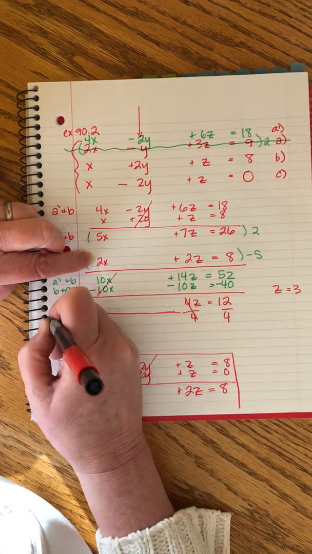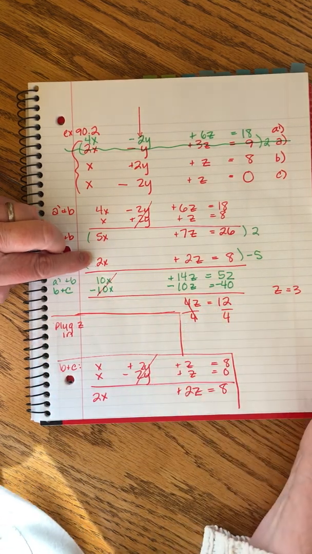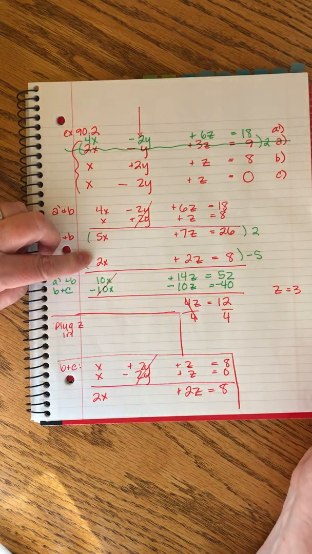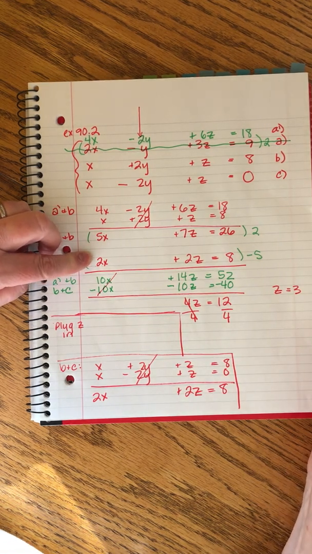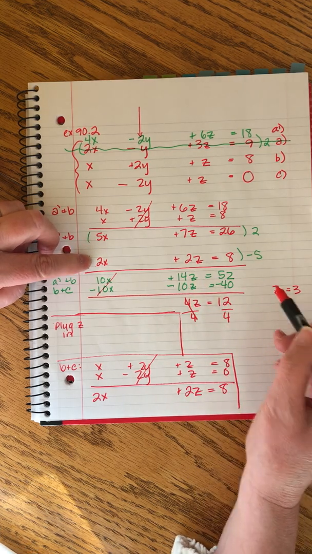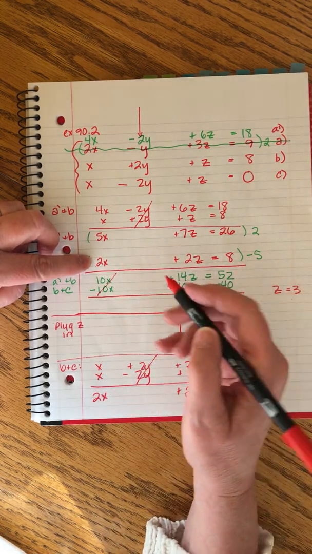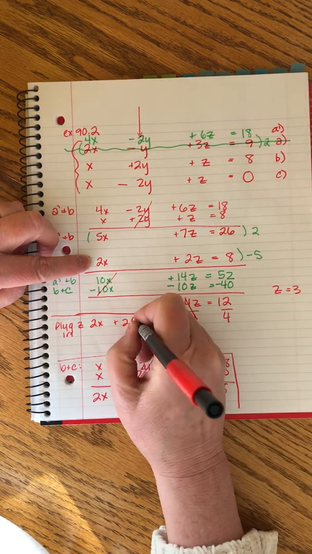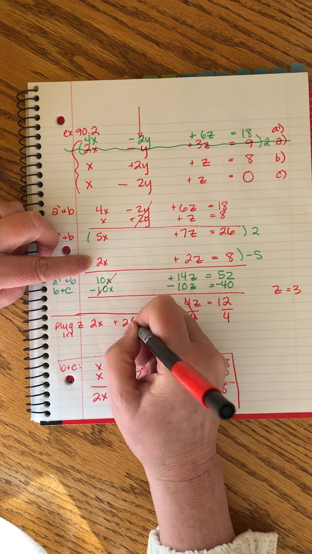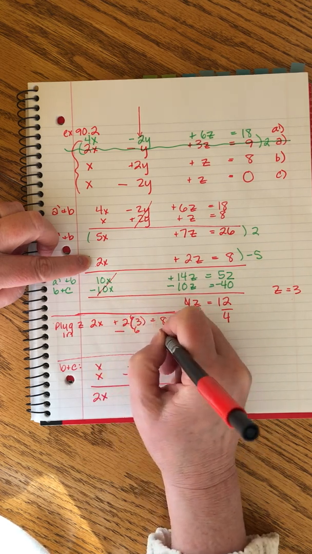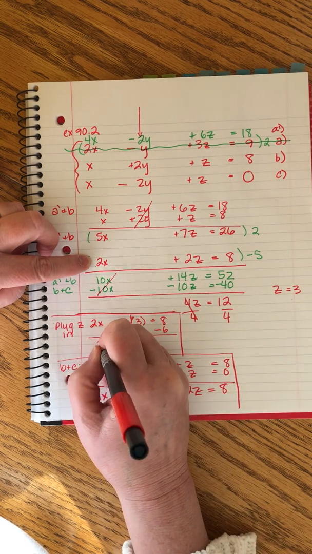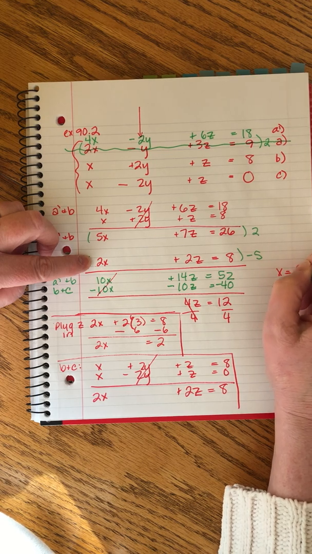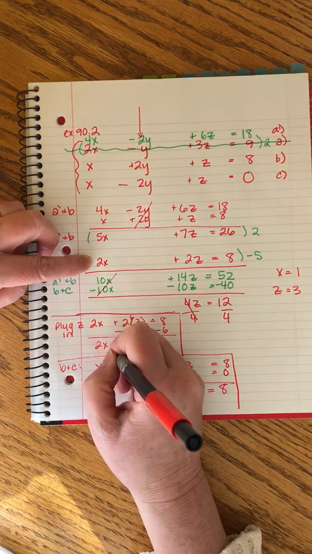I'm just kind of dividing off my paper. If I wasn't teaching, I would flip the page and just go on to another page because there's no point in trying to cram. But I don't like to switch over because then I can confuse you really easily. So we're plugging our value for z into this version because it looks really easy to me. 2x plus 2 times z, which is 3, equals 8. This is 6. So I subtract 6 from both sides. I get 2x equals 2. And that tells me that x equals 1, right? Divide both sides by 2.